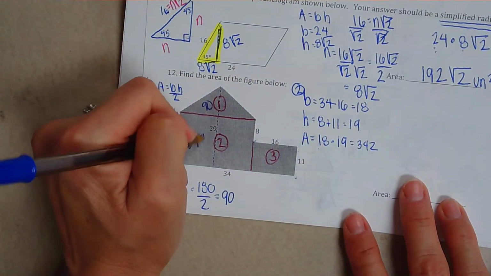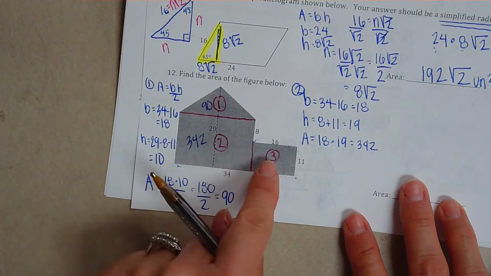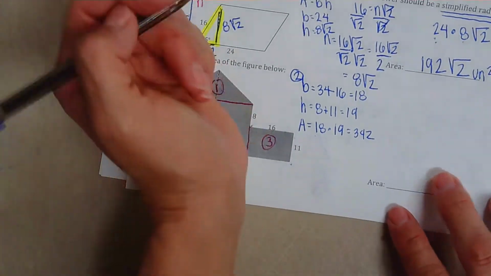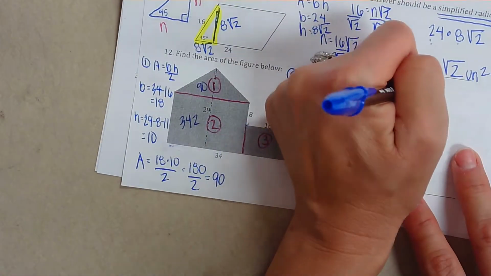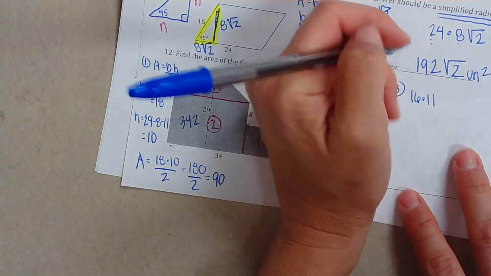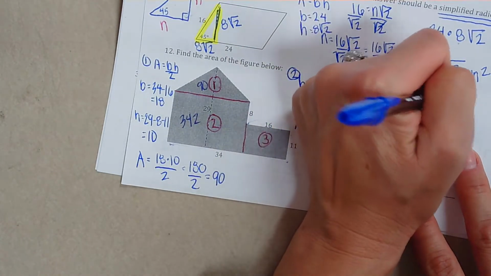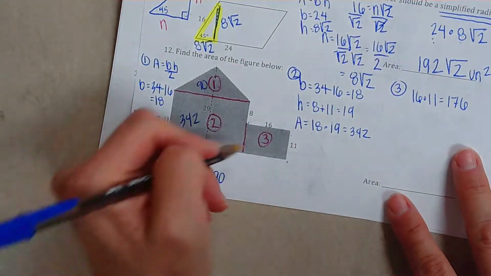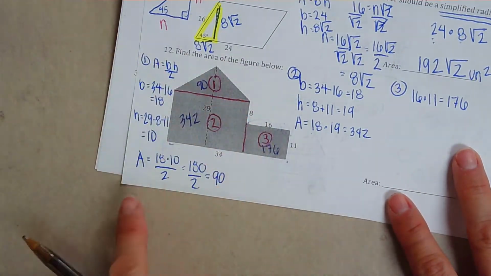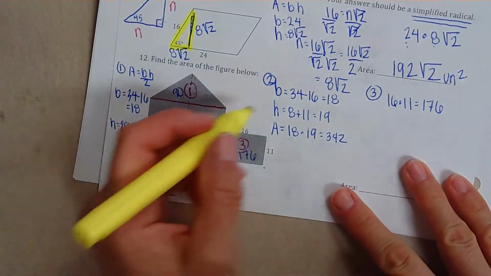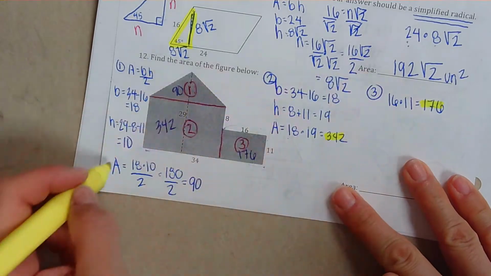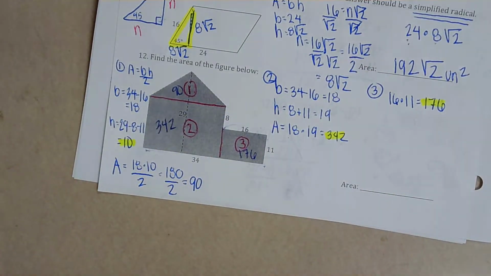So 342 for this figure. And now my last little quadrilateral, which has your height and your base given to you. So 16 times 11 is equal to 176. And what I do now is I simply just add my areas together.